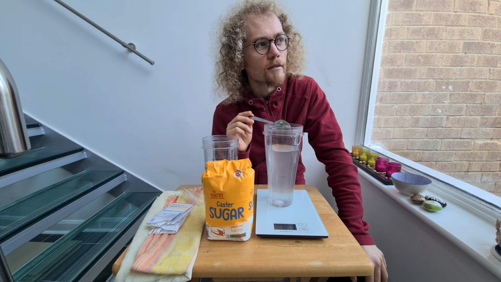I think that's dissolved pretty well. This is just cold water, so I suppose if it was hot water, it would dissolve a lot quicker. Yeah, I think that'll do. And if you heat the water up, it will dissolve quicker. So I'll put that over there.